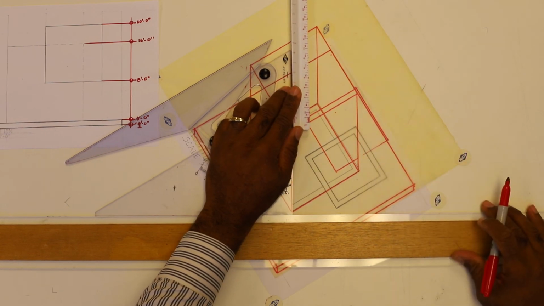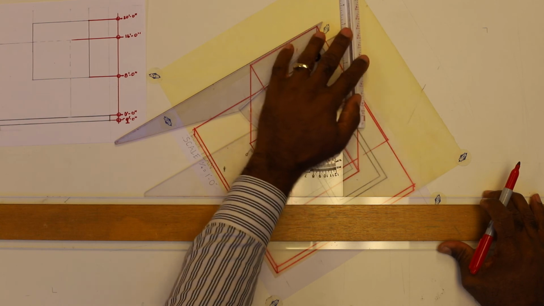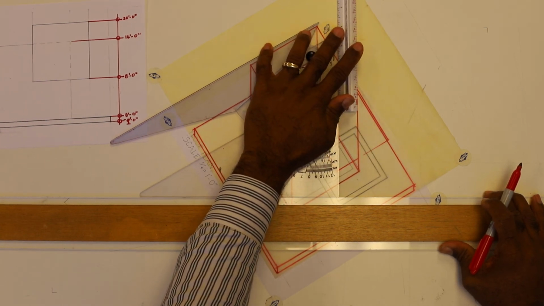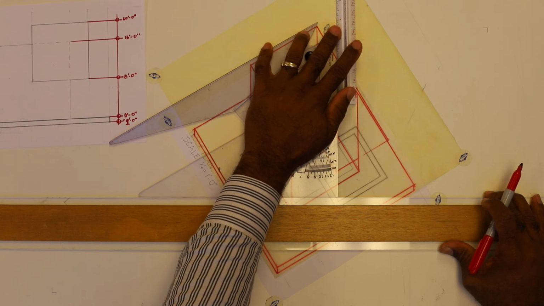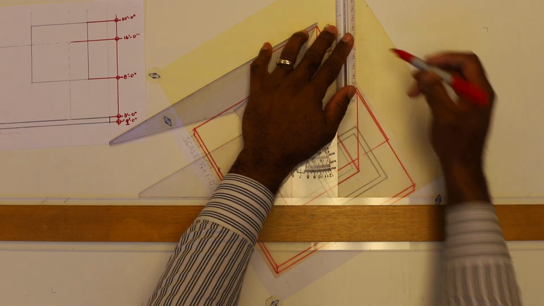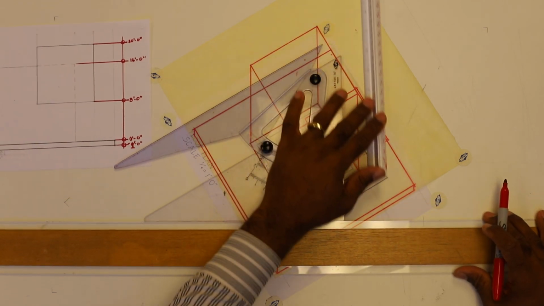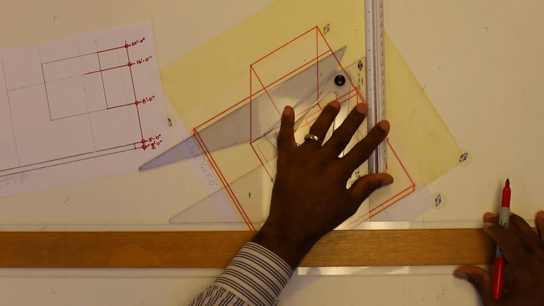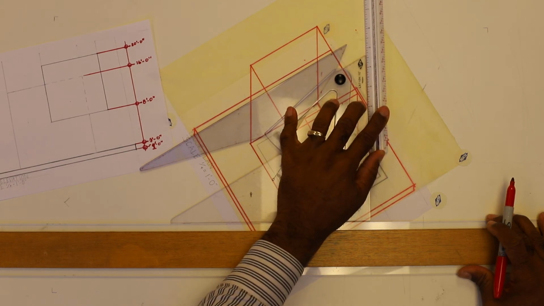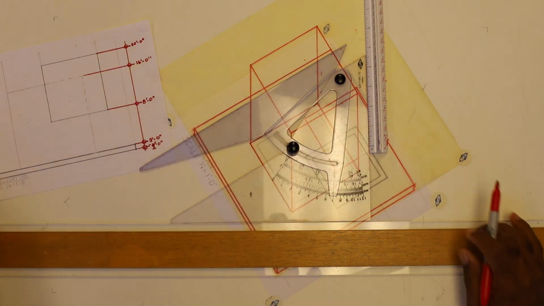And we're going to come across to this edge here. Where we will measure up an additional 12 feet. And then we'll do the last corner, last edge. This corner right here for an additional 12 feet. Okay.